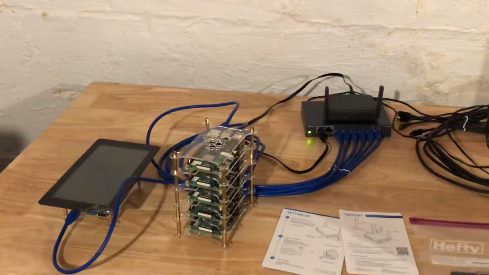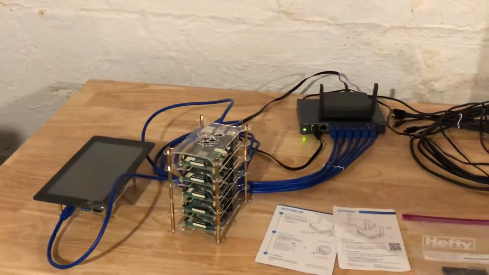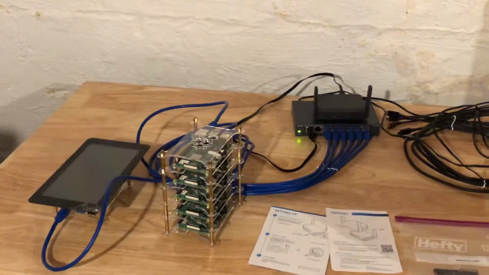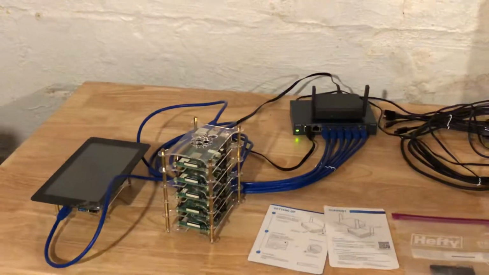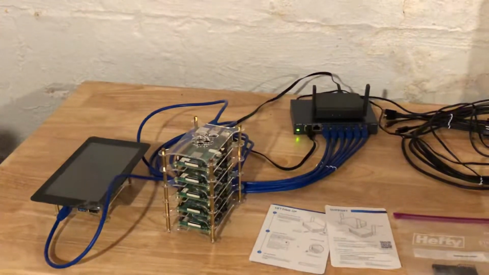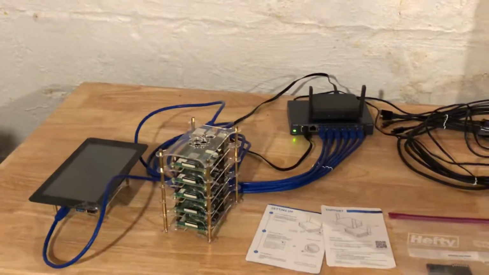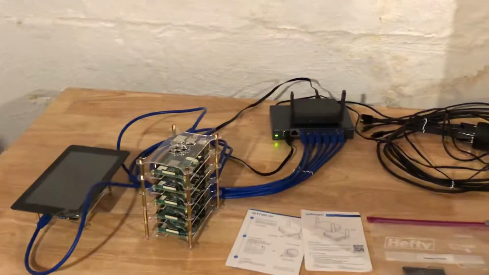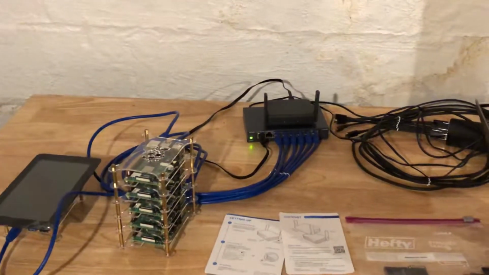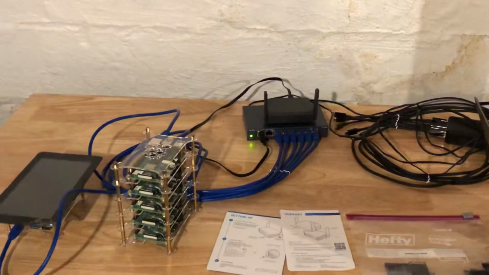So how do you do that? You provide the Wi-Fi network name and the Wi-Fi network password, and then the Raspberry Pis will be able to speak on the Wi-Fi network. That's what I call initial setup, initial configuration.